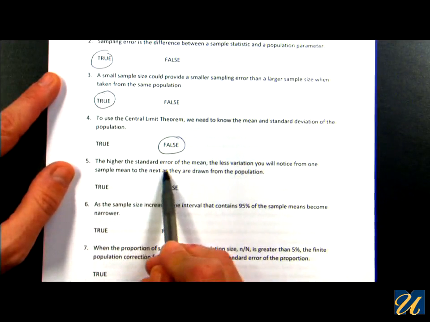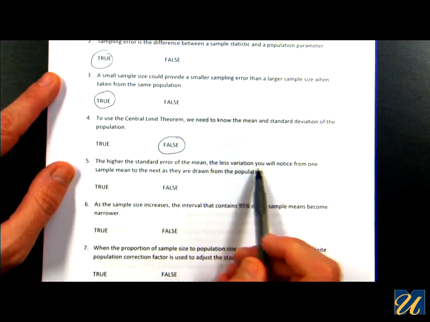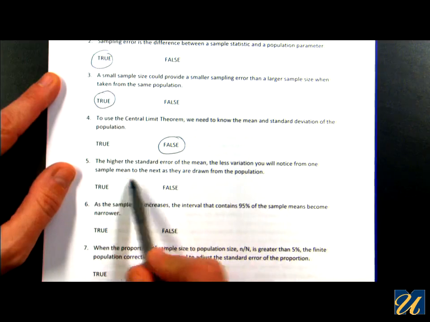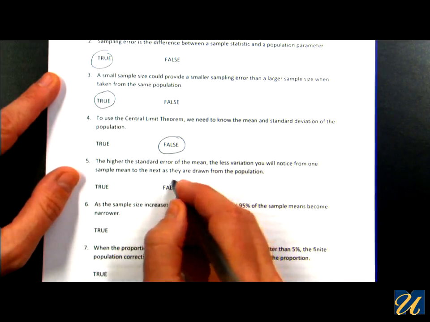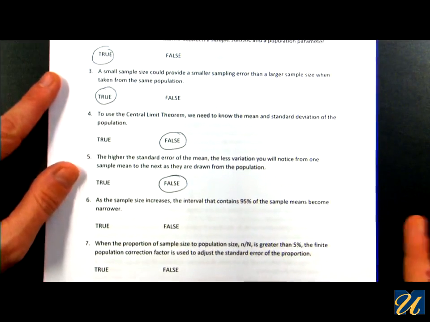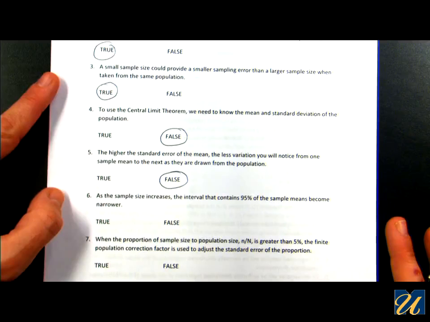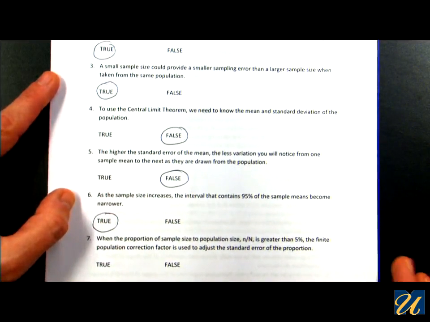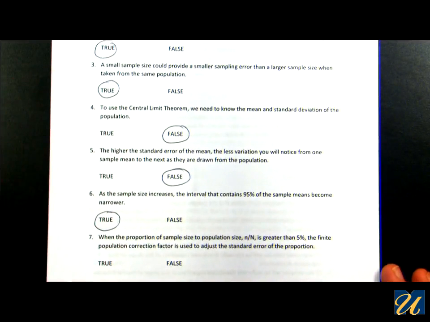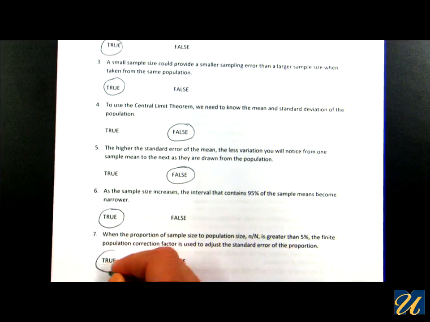Number 5, the higher the standard error of the mean, the less variation you will notice from one sample mean to the next as they are drawn from the population. False. As the sample size increases, the interval that contains 95% of the sample means becomes narrower. That is correct. When the proportion of sample size to population size n is greater than 5%, the finite population correction factor is used to adjust the standard error of the proportion. This is correct. So this is true.